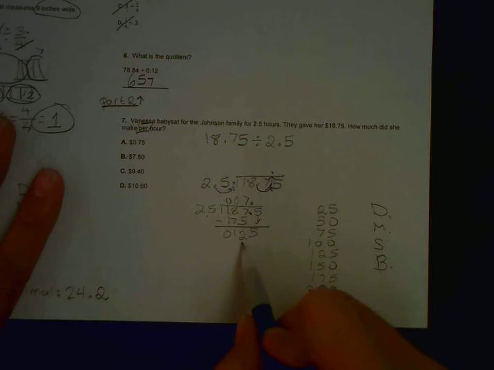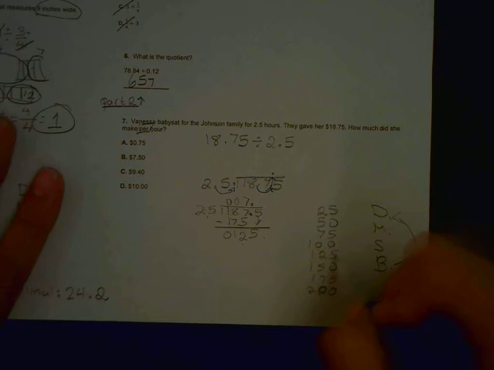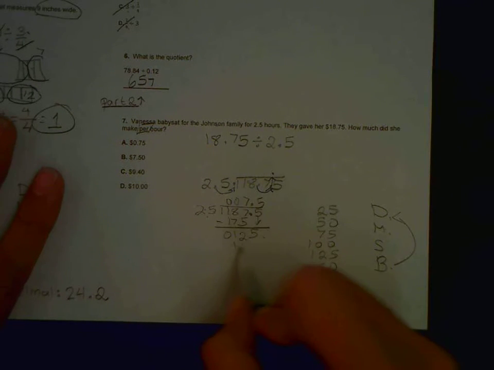We have 125. Start back up at the top. How many times does 25 go into 125? We have 1, 2, 3, 4, 5. Multiply 5 times 25, we get 125. Subtract, and we're left with 0.